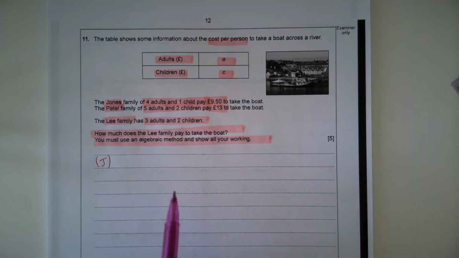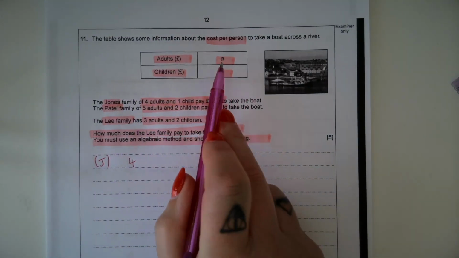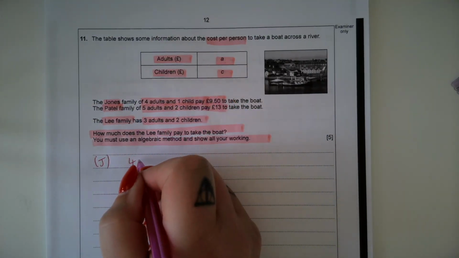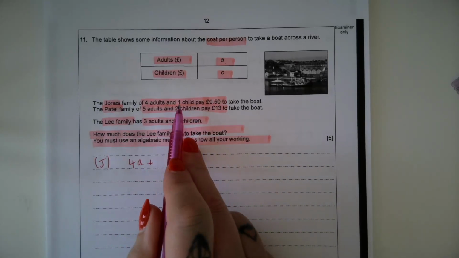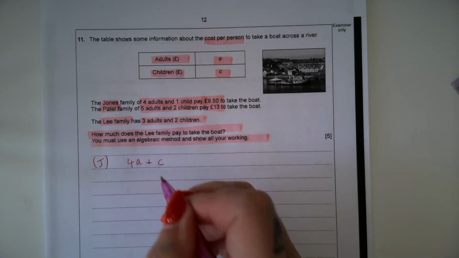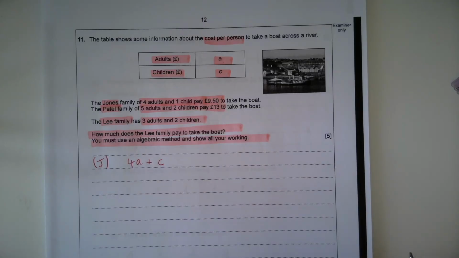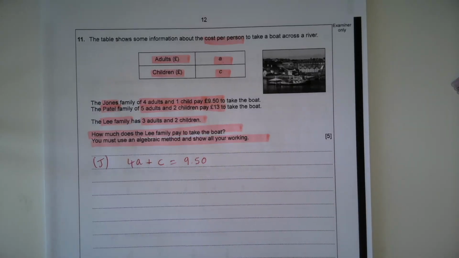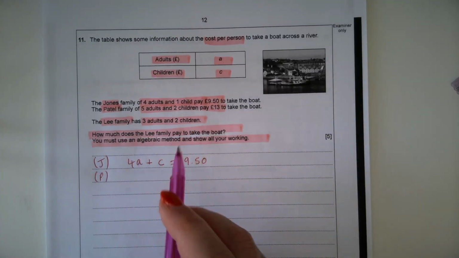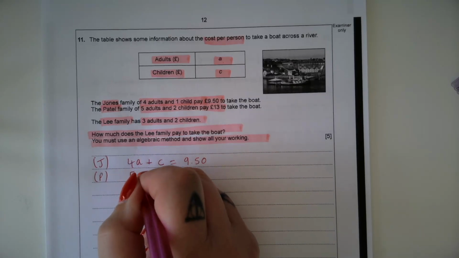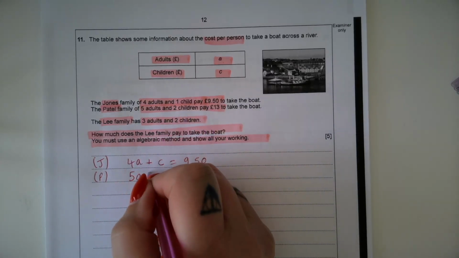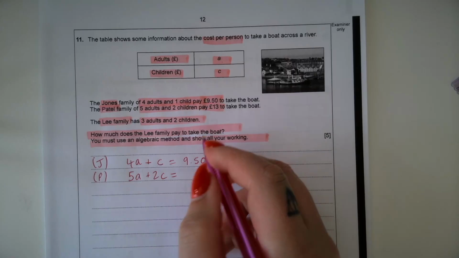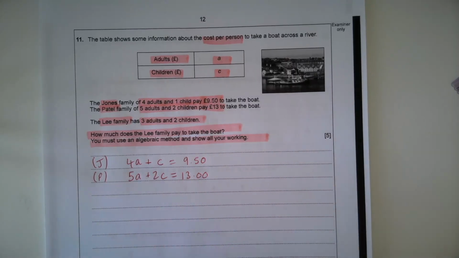So for the Jones family, we've got 4 adults. Well, they say that adults is A. So we have 4A plus 1 child. So plus 1C. You can write the 1 in front of C if you want to. It doesn't make any difference. But they pay a total of £9.50. And then the Patel family have 5 adults. They have 5A plus 2 children. So 2C. And they pay £13 in total.